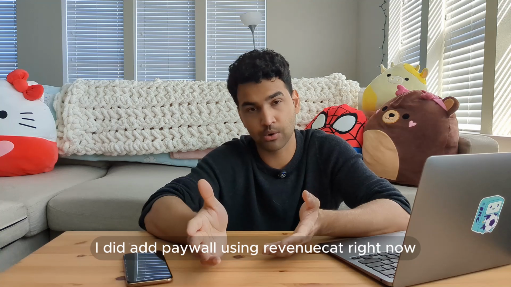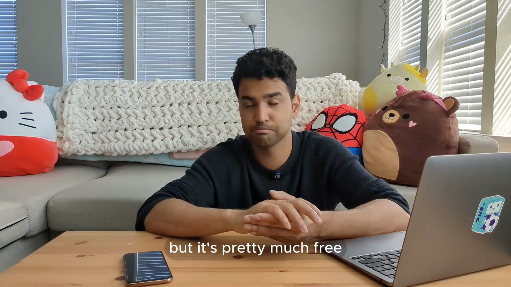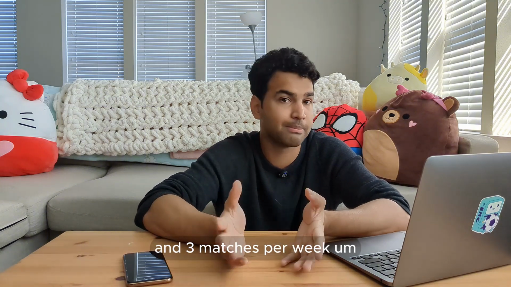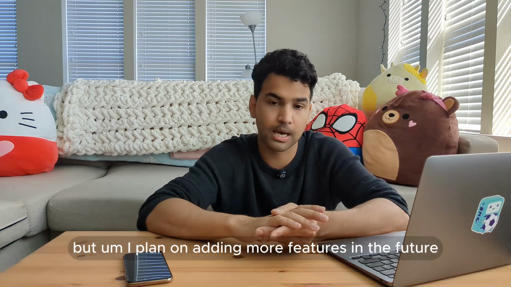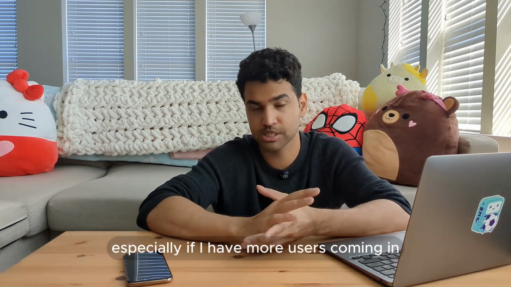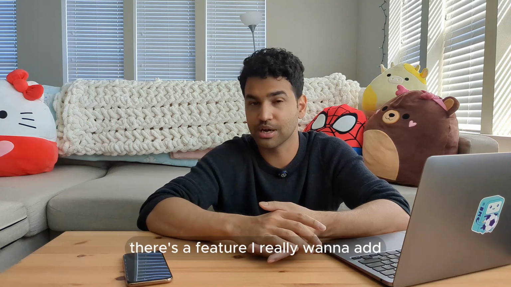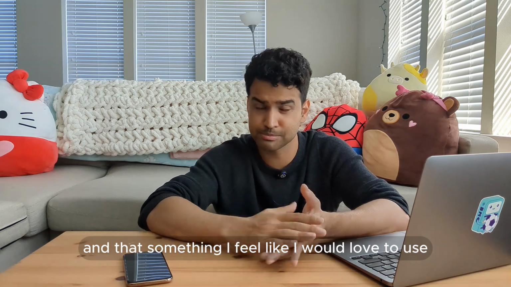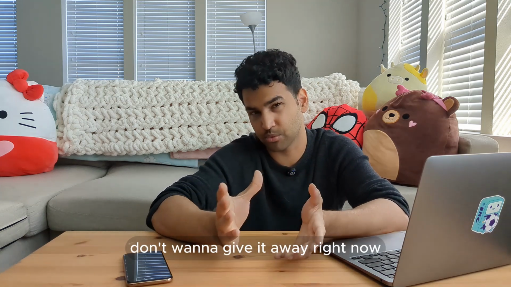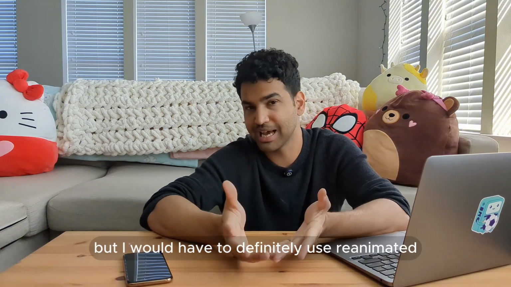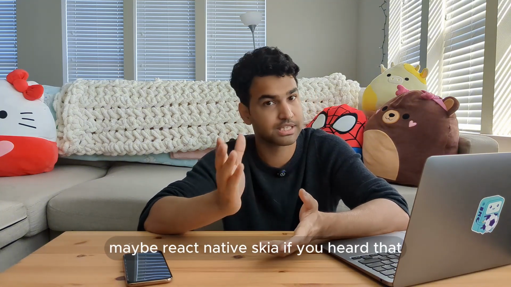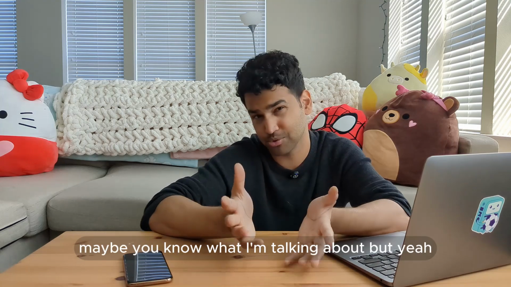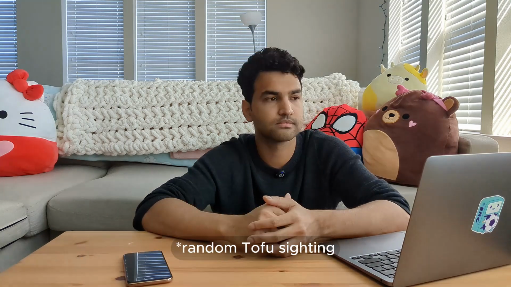Right now I did add a paywall using RevenueCat, but it's pretty much free. The paywall is basically you can add up to 10 players max at this point and 3 matches per week. But I plan on adding more features in the future, especially if I have more users coming in. There's a feature I really want to add that I have not seen any apps have, and that I feel like I would love to use, but it's pretty complicated to implement. Don't want to give it away right now, but I would definitely have to use Reanimated, maybe React Native Skia if you've heard of that, because I want people to be able to draw basically. If you are a tennis nerd, maybe you know what I'm talking about, but yeah.